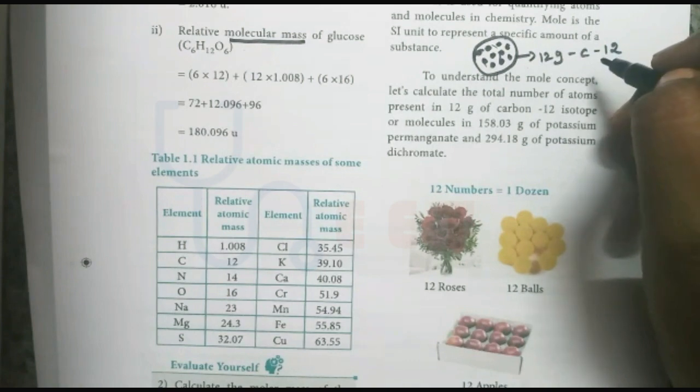Here, the quantity of a substance is represented by the term mole.